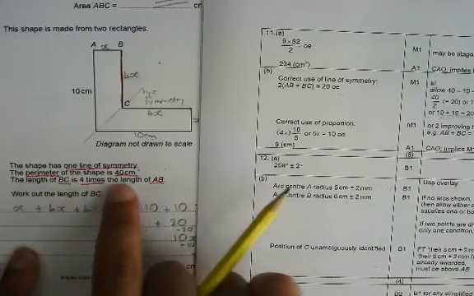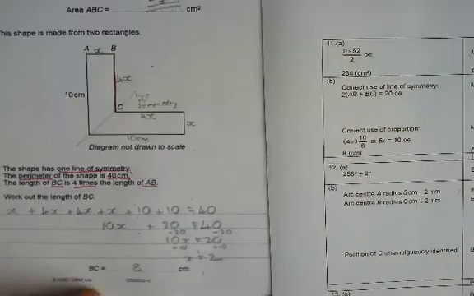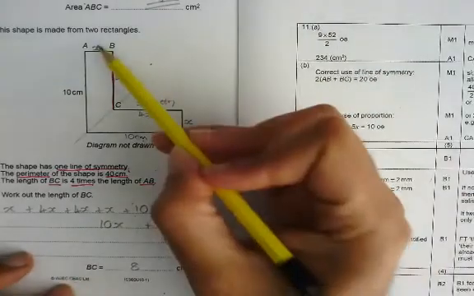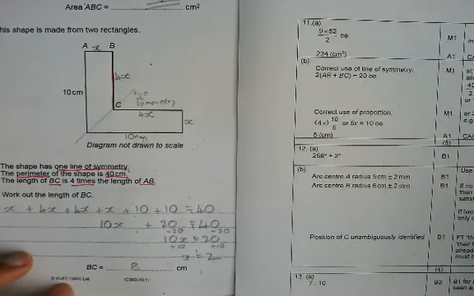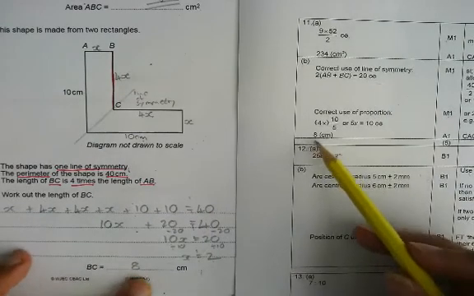Okay, right, correct use of proportion. Now the proportional part was to say, well, if that's x, that's 4x. Basically to make use of that sentence there. So as long as you've done something with these two things, you would get that second mark there.